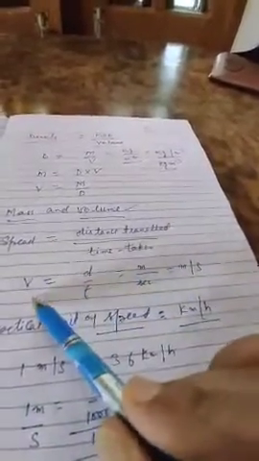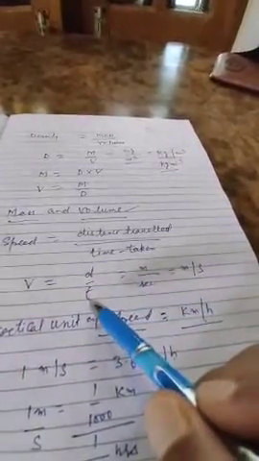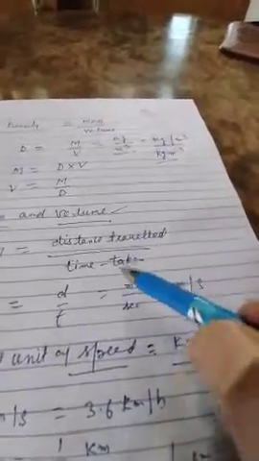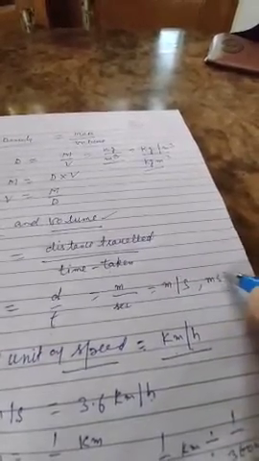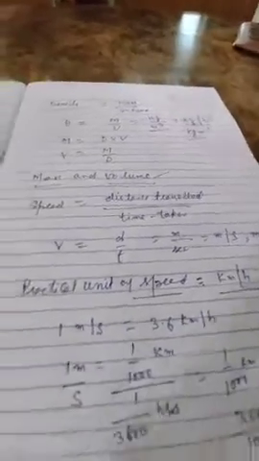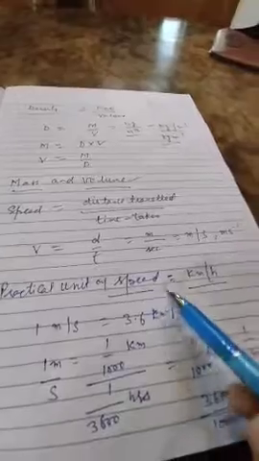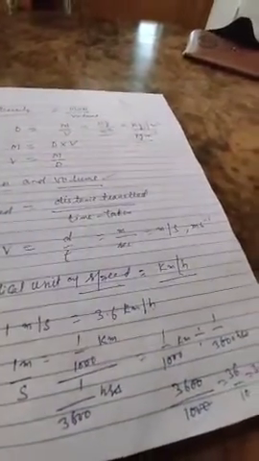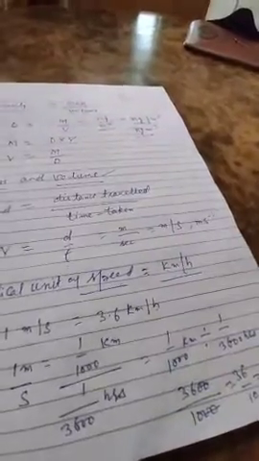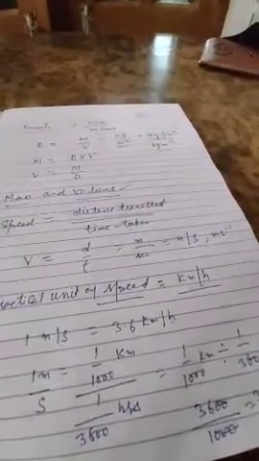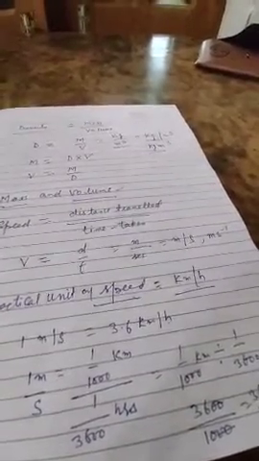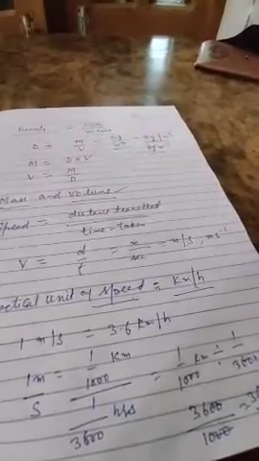Speed is represented with the letter V, and distance traveled with D upon T. Now the SI unit of distance is meter, and of time is seconds, so it can be written as meter per second. As I told you, it can be written like this also. Now the practical unit of speed is kilometer per hour. This practical unit of speed is basically used when a large distance is covered in a few hours, like distance traveled by cars versus aeroplanes.